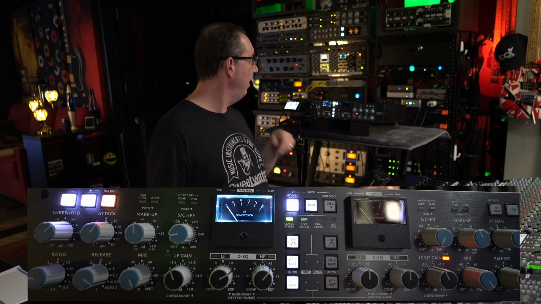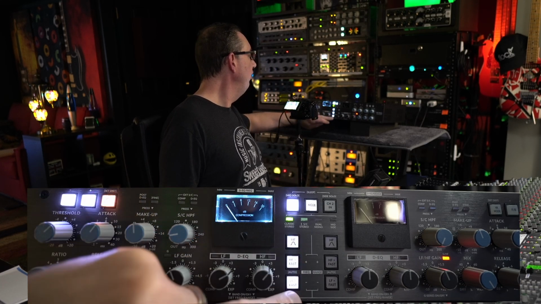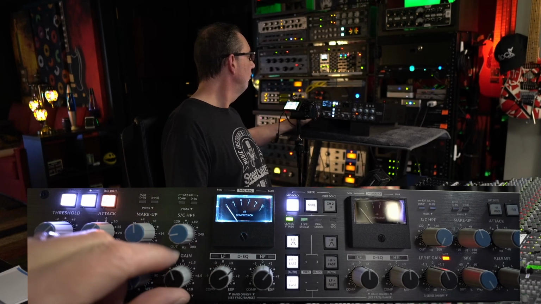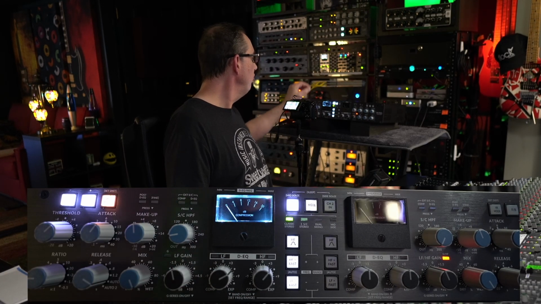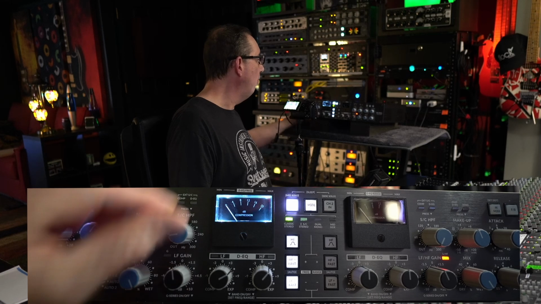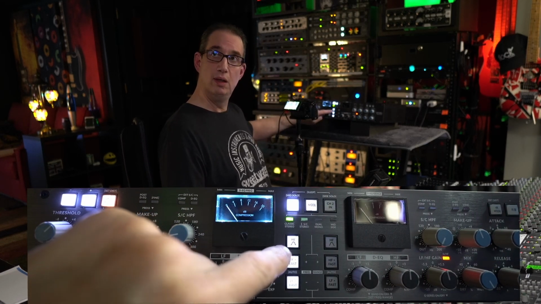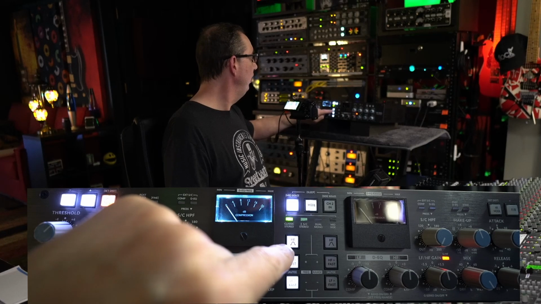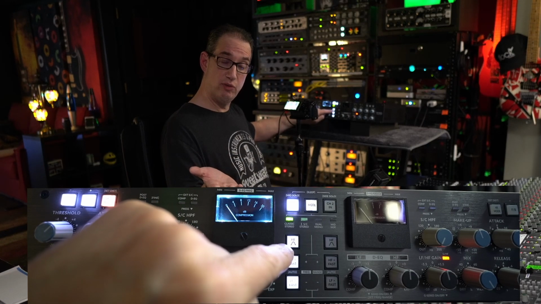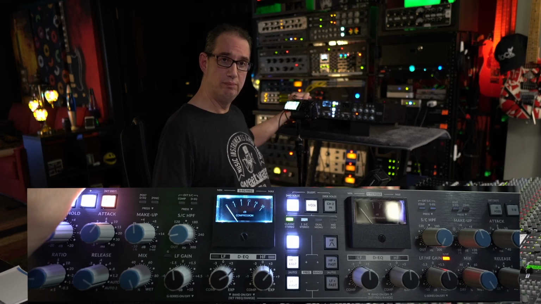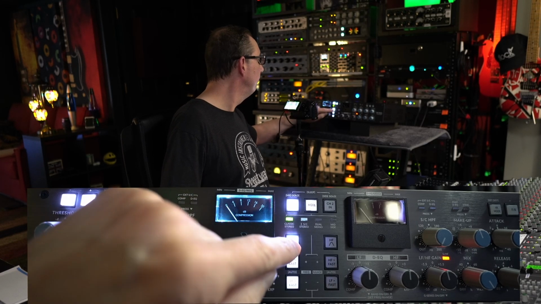Now let's talk about the buttons that are next to it. Okay, so we're going to leave it in expansion mode for now. Okay, so high frequency button up here, it's set at a shelf from the factory. As I said, it's a default, it's a shelf at 6K. This makes it a bell, just by hitting that button.